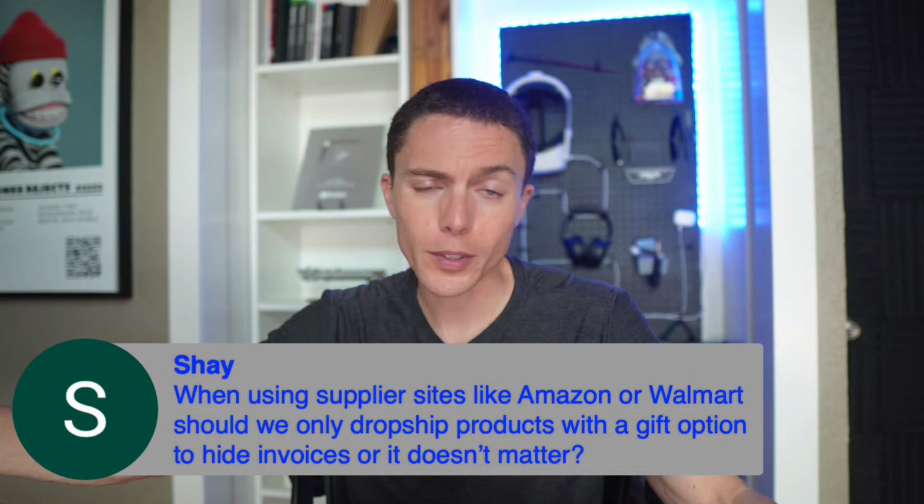Amazon, I'm pretty sure always has a gift option. I've never seen it not have a gift option because Amazon's the one who's shipping it out if you're using Prime. Walmart, they don't include the price in the box, so it's irrelevant. People get hung up on gift receipts with Walmart. It's not a thing, don't worry about it. They don't include the price in the box or the package, whatever the package is.